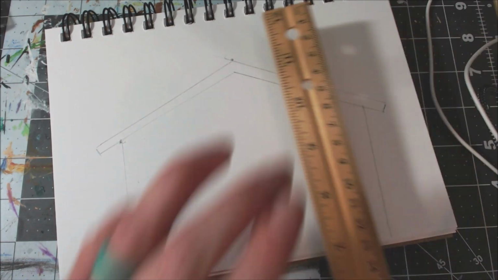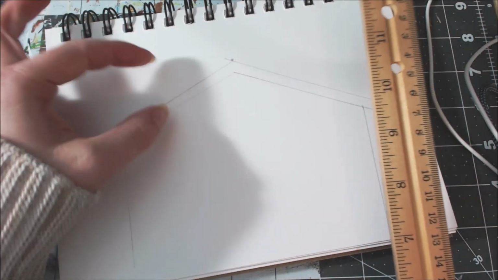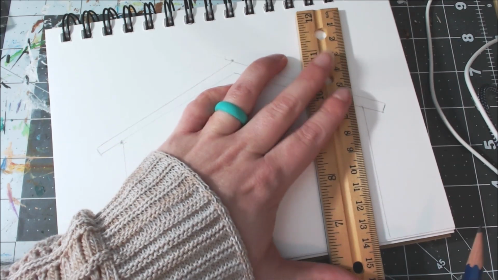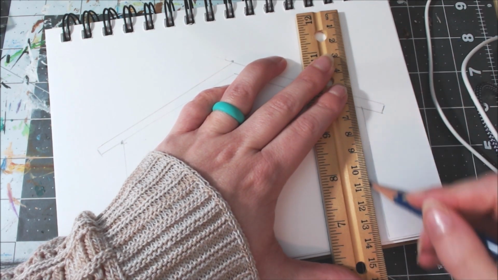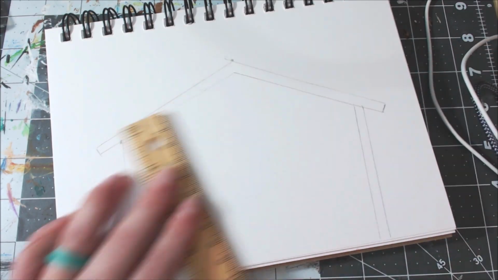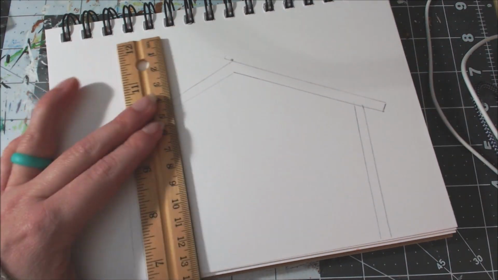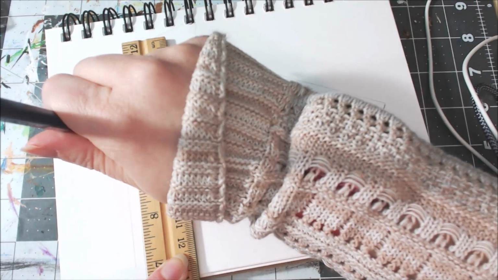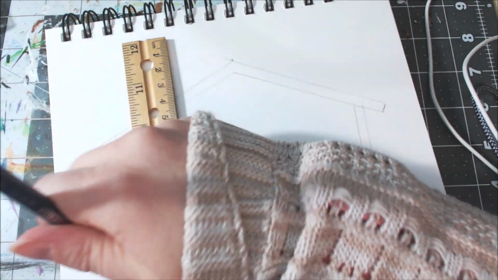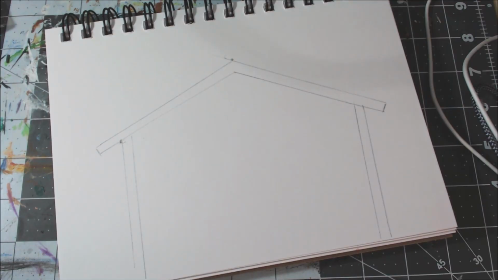And then same thing, if you want to make it a little wider like your roof, you just go on the other side, parallel to that other line. Okay, there we have our simple outline of our roof and two sides of our stable.